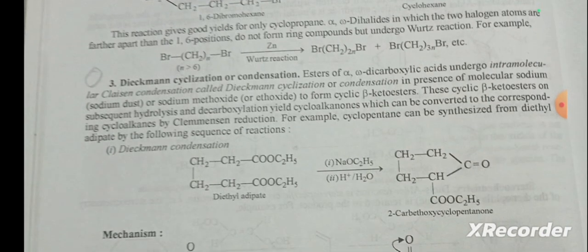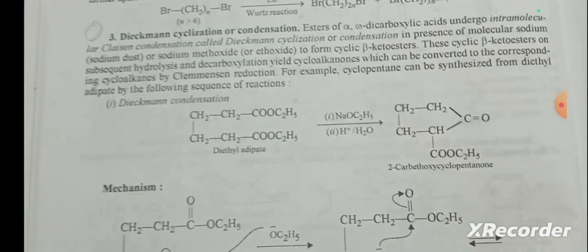For example, dibromo BrCH2)n Br in the presence of Wurtz reaction gives Br(CH2)2n Br and Br(CH2)3n Br, etc.